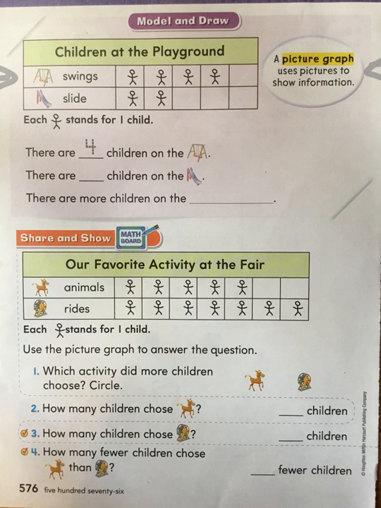When I look at the swings, I see a picture of a child, another kid, another one, and another one. When I look at the slide, I see a picture of a child and another child. And underneath here it says each stick figure stands for 1 child.